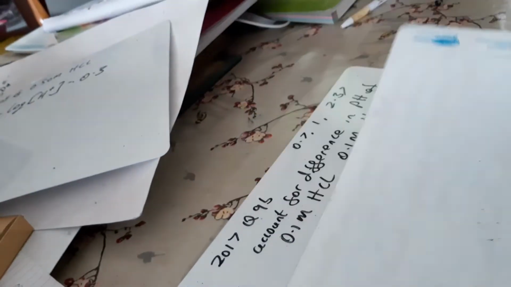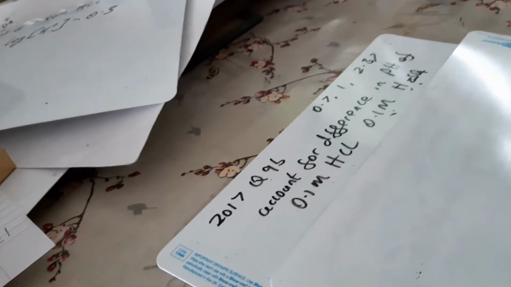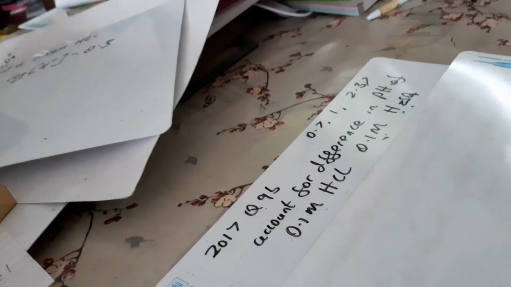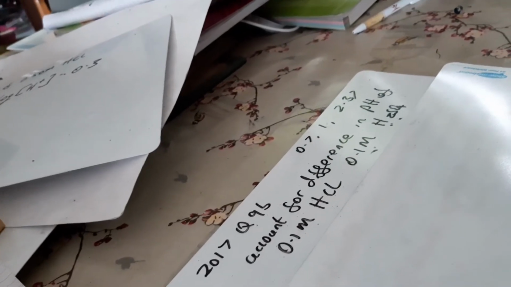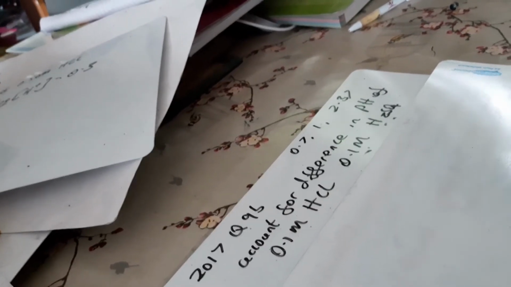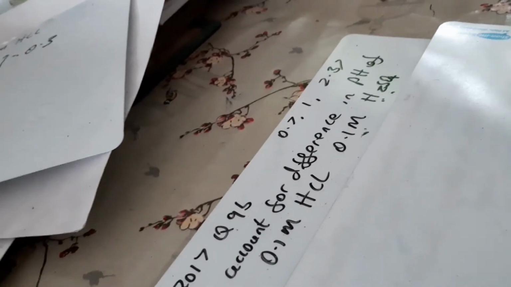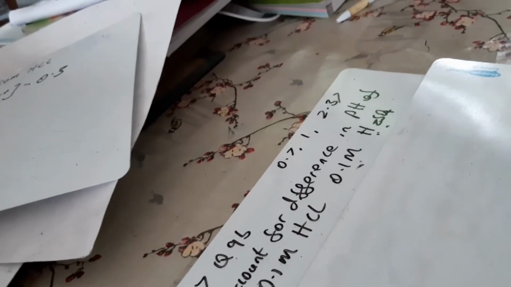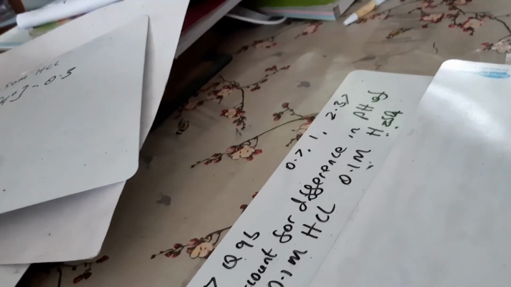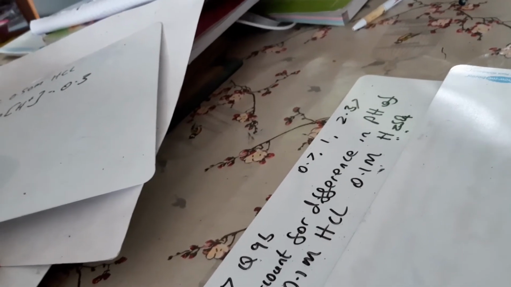Sometimes they ask a slightly more difficult question. 2017 question 9 is a little bit trickier. This is one where they've given you 3 pHs and 3 corresponding acids, okay? So the 3 pHs are 0.7, 1 and 2.37, and they say that these pHs are the pHs of HCl, H2SO4, and a weak acid.